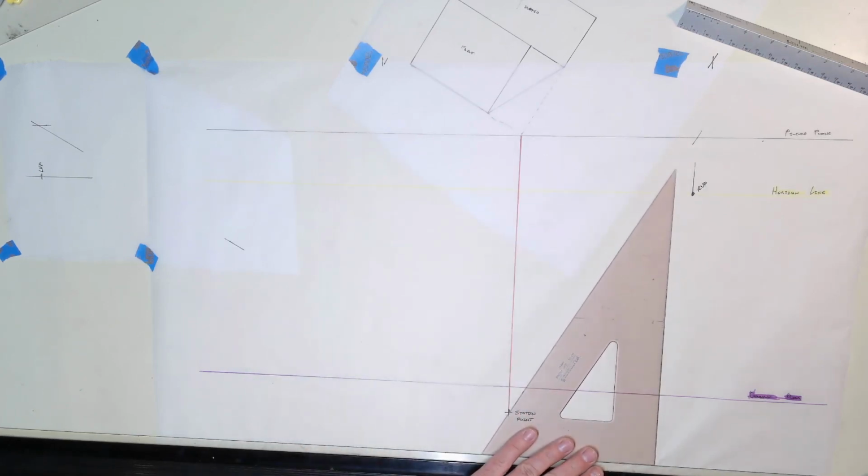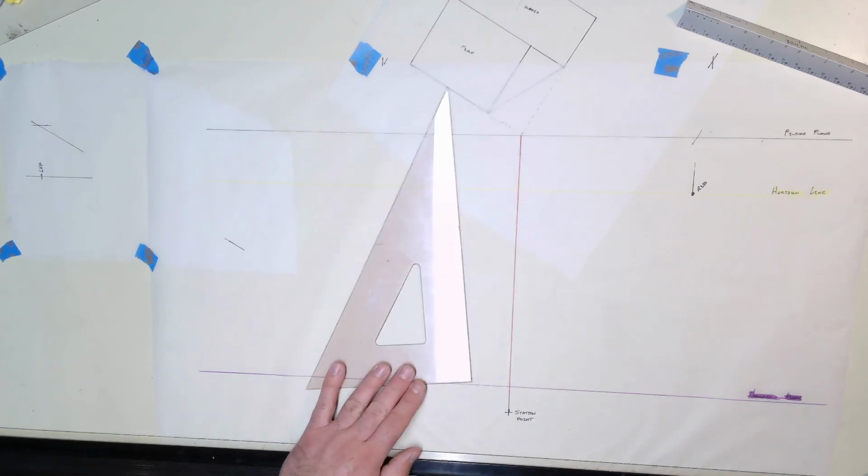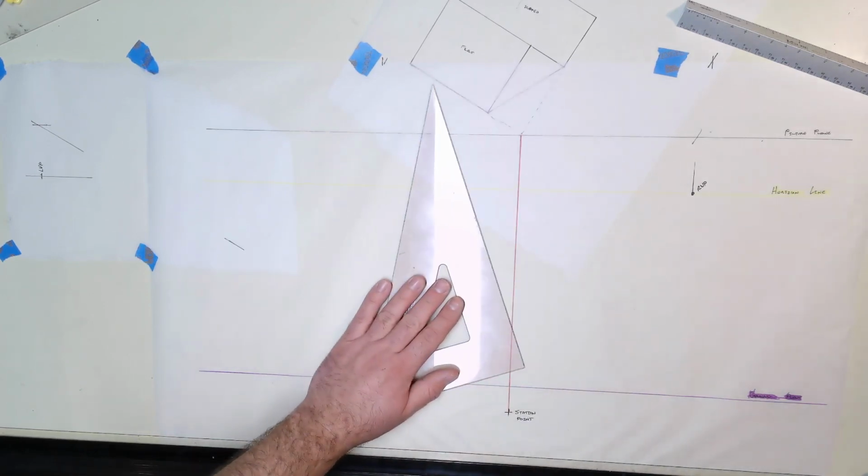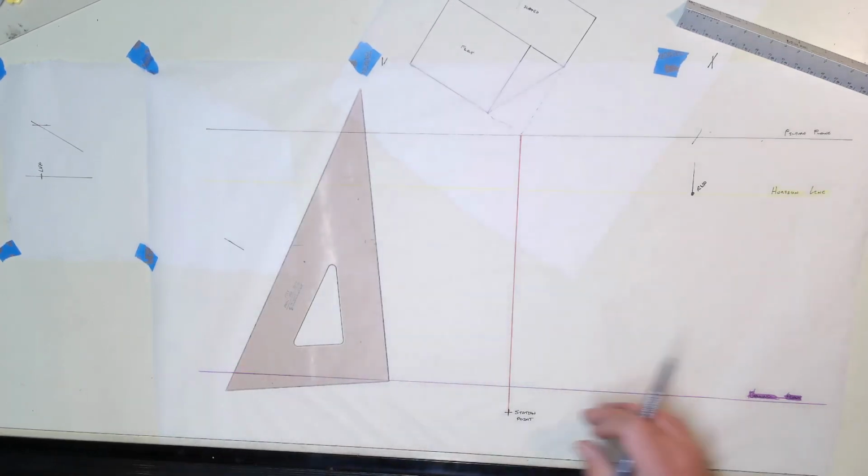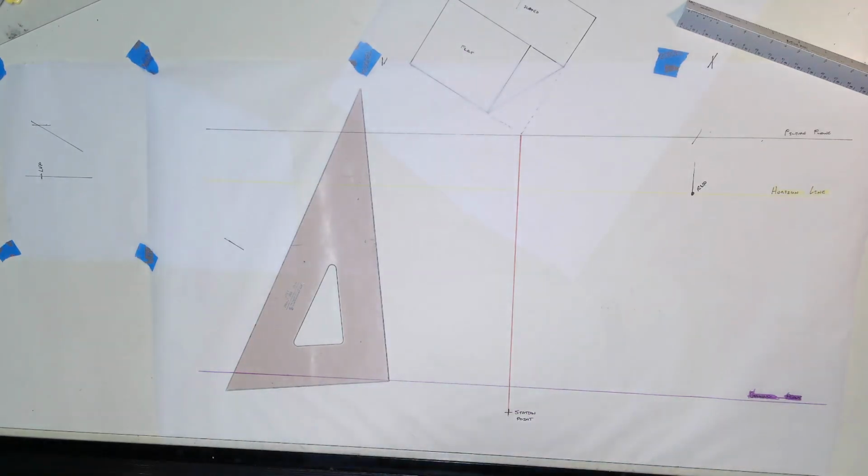So, with that, the easiest way to do this, where is my, where'd it go?